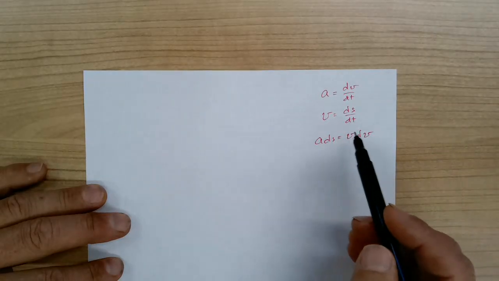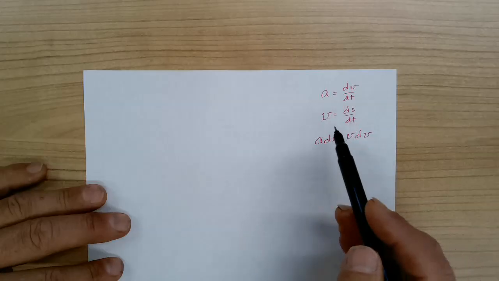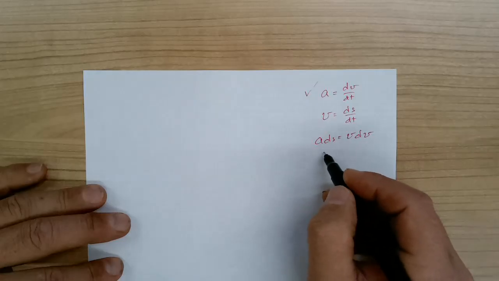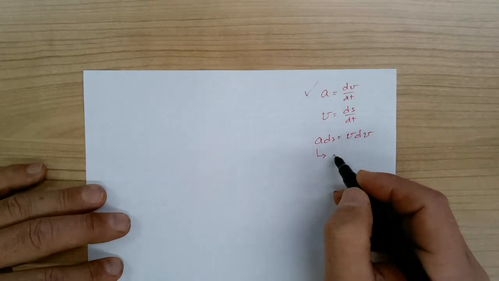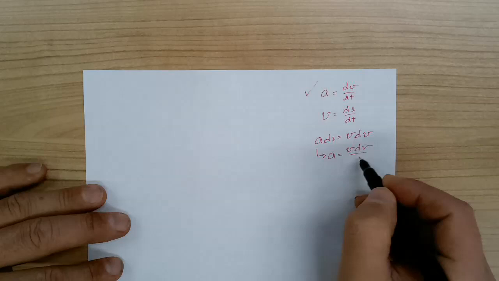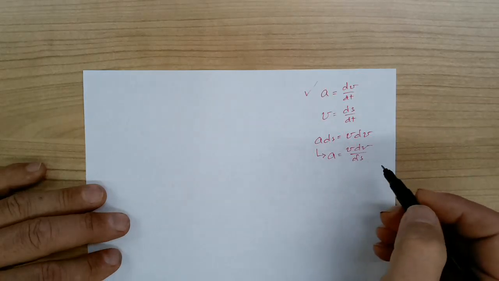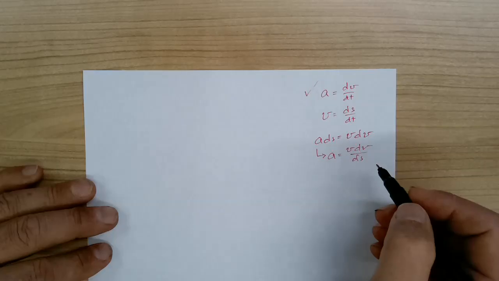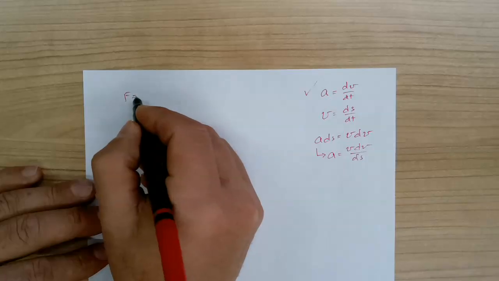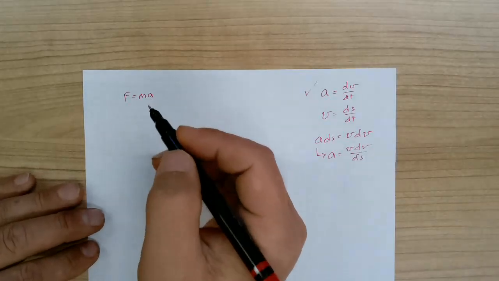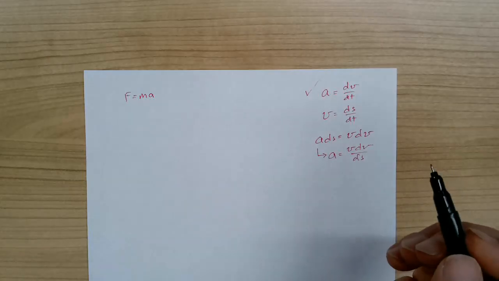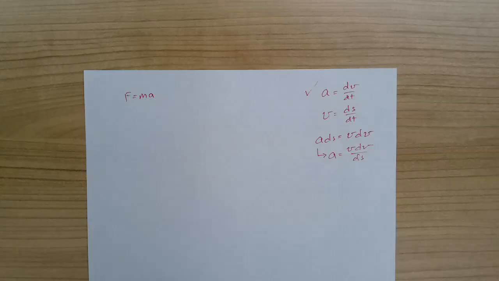So we have two different definitions of acceleration from those. We have this one, and then we can rewrite this bottom one as A equals V dv over ds. And so many problems can be solved, if not all problems, F equals ma. And the first few examples, it'll only be a little bit easier using work and energy or impulse and momentum.